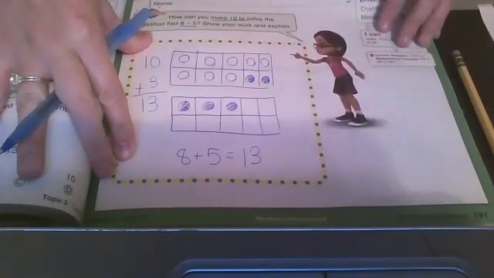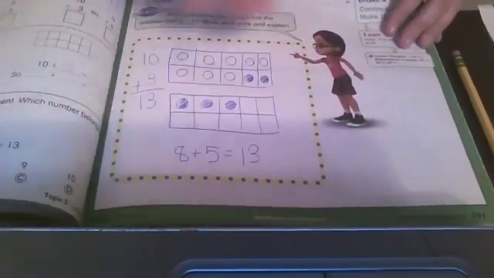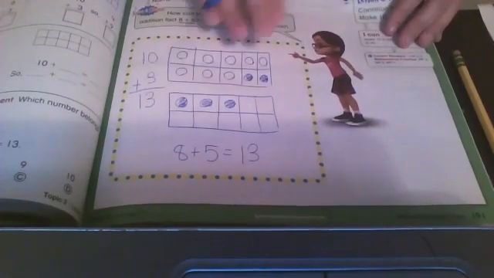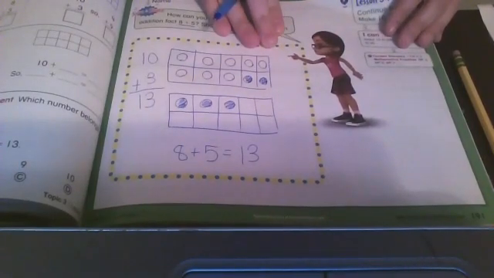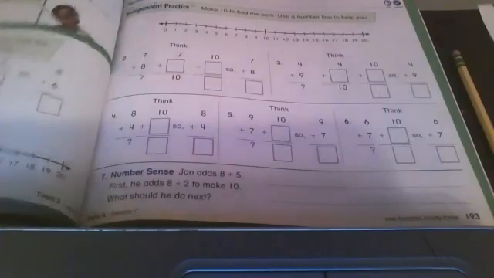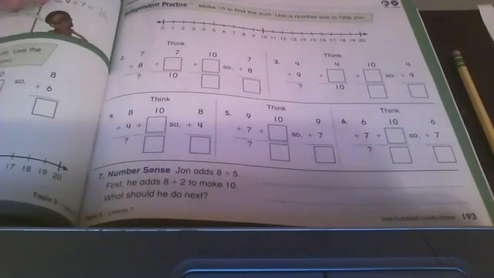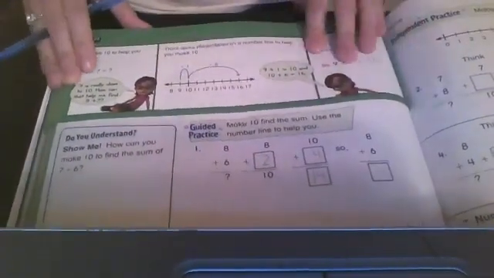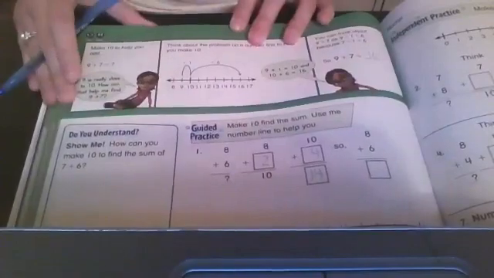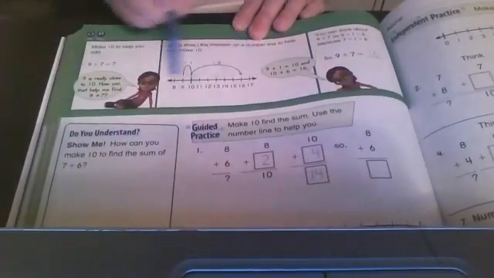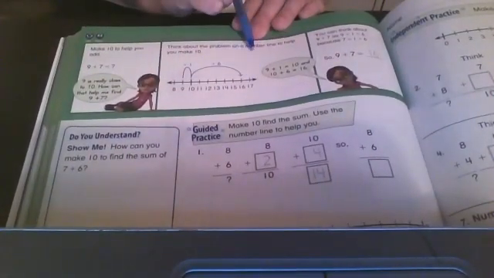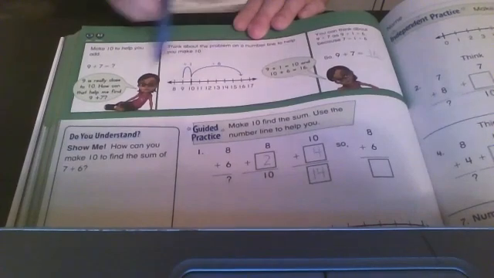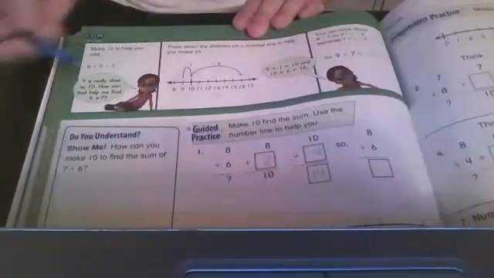Marta is going to show us another way on the next page. So if you need more time with this, go ahead and pause the video. I'm going to go ahead and open this next page, and you can do the same. You're ready. Okay, so here we are, and you can probably already see that Marta is going to be using a number line instead of a 10 frame, right? Because she has her number line here. So let's read step by step what she does.